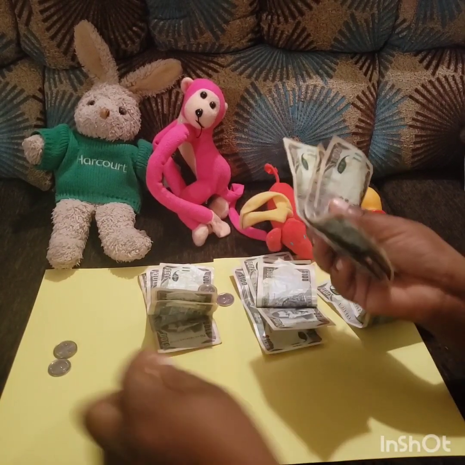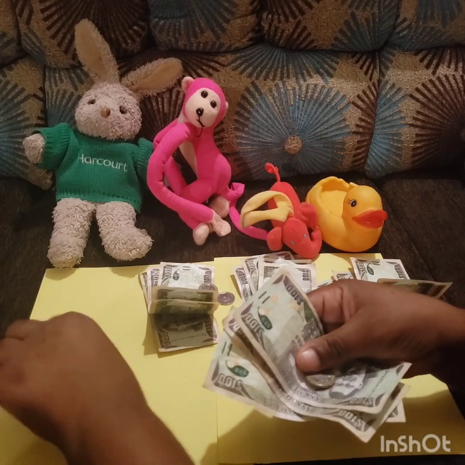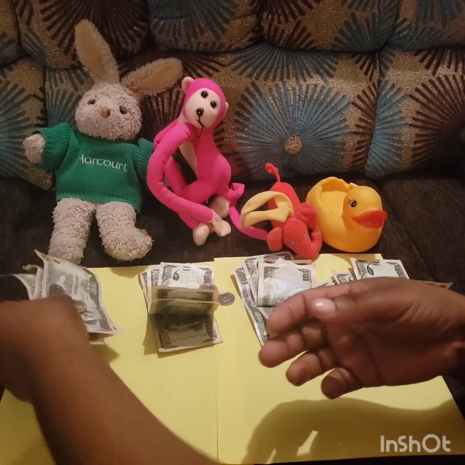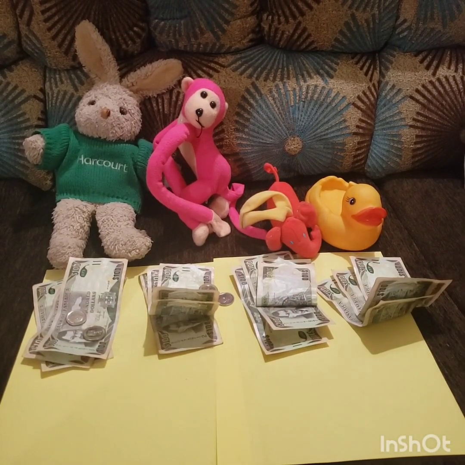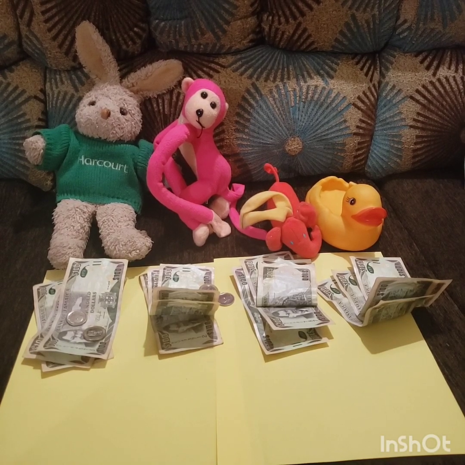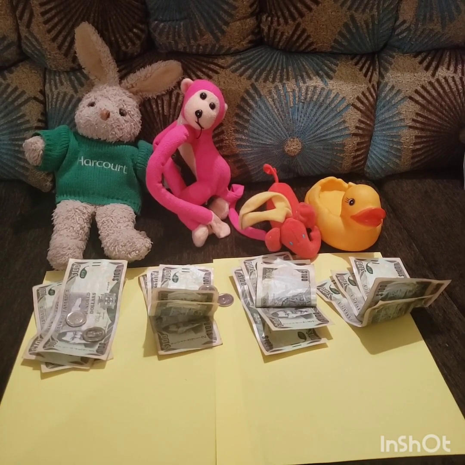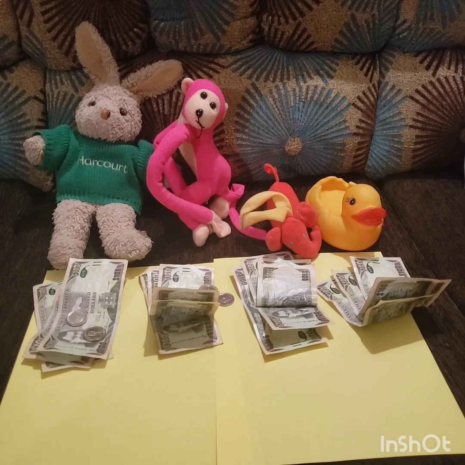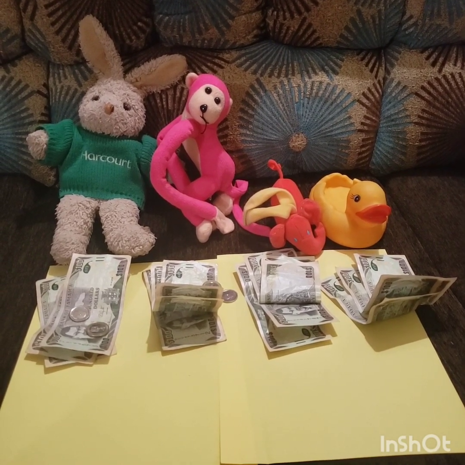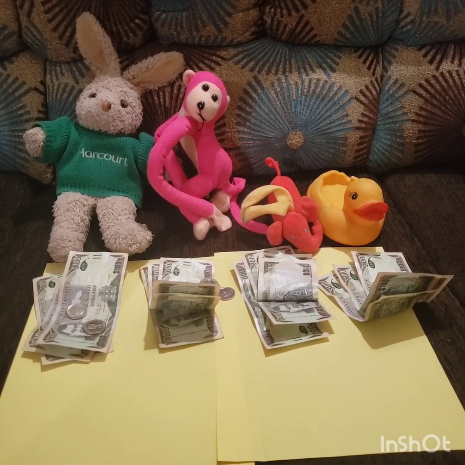1, 2, 3, 25. $325. So it is safe to say that $1,300 broken in quarters will allow one person to have $325.